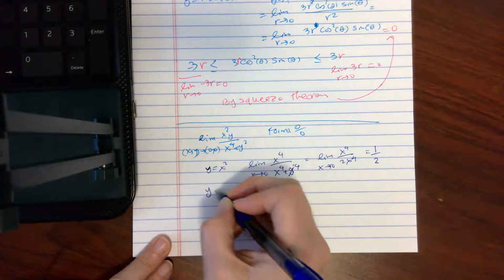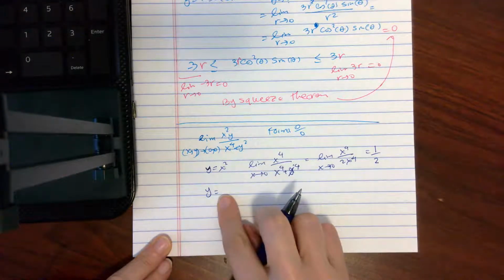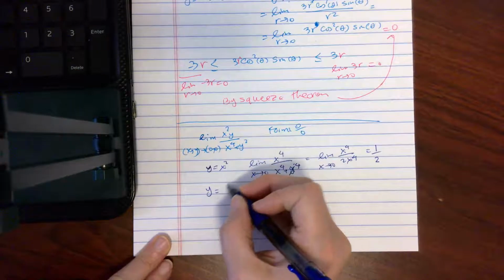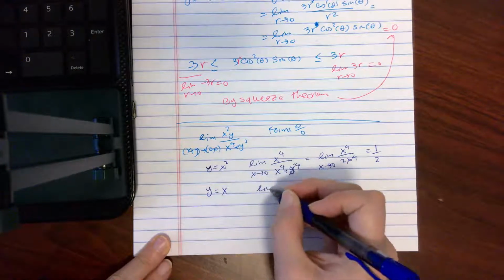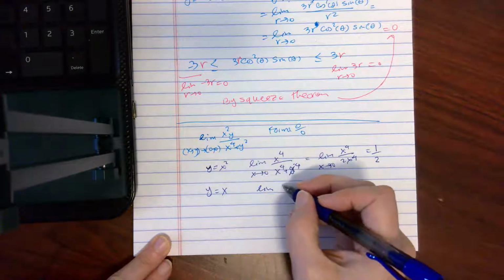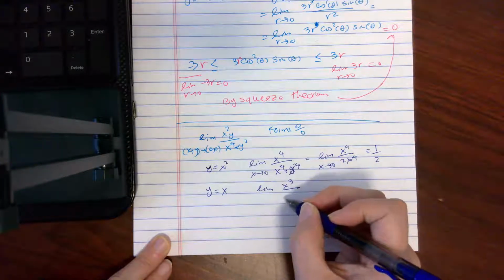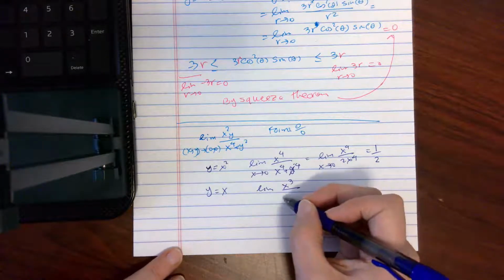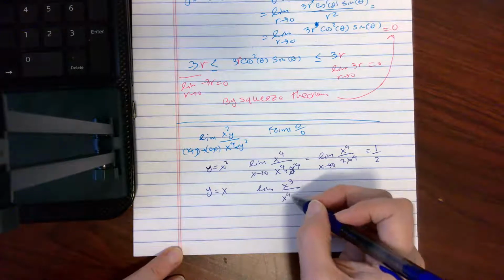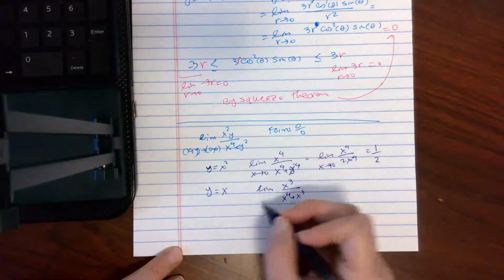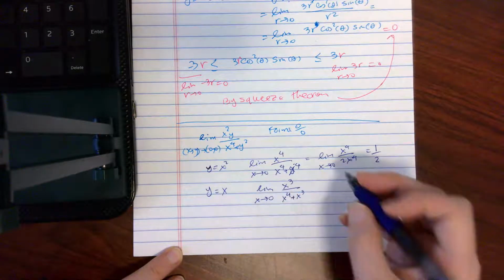Another path is y equals mx. The limit is going to be x to the 3rd over x to the 4th plus x to the 3rd as x goes to 0.